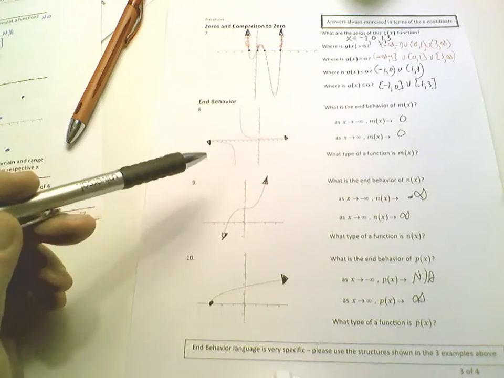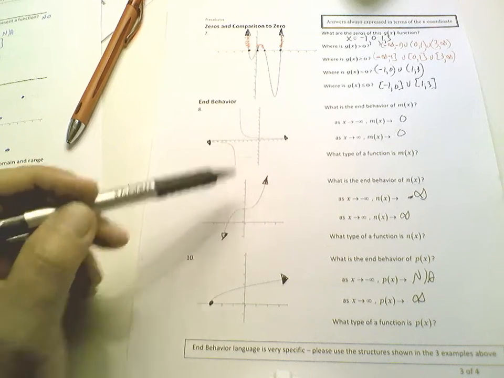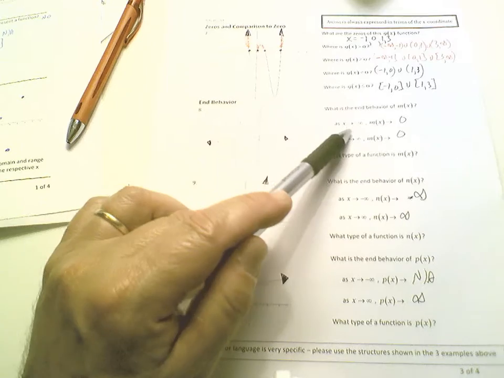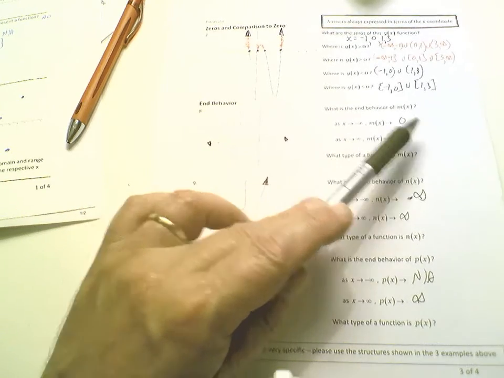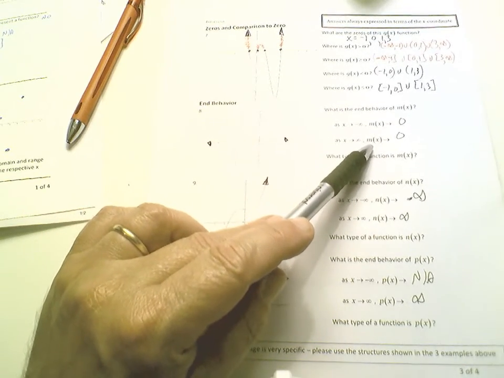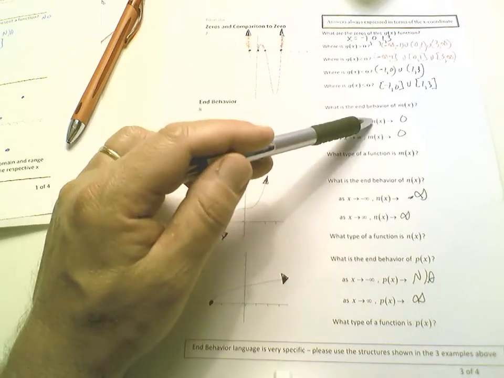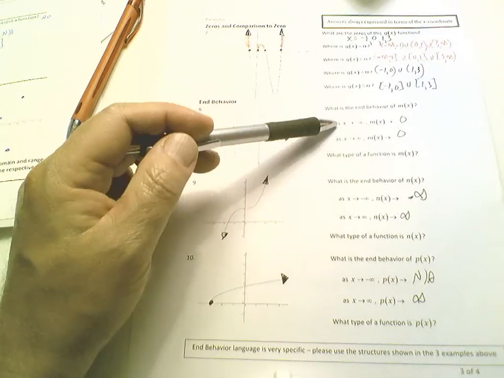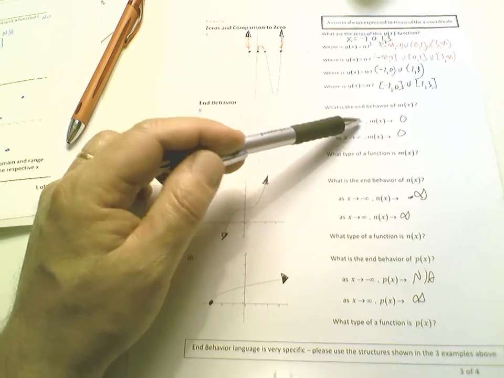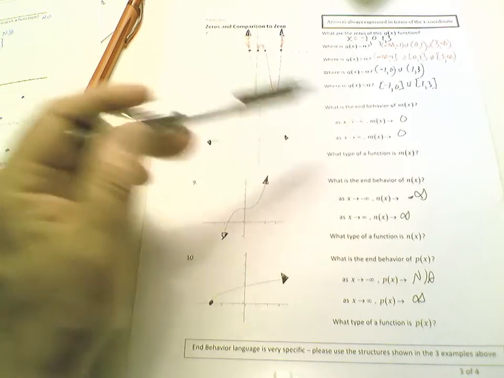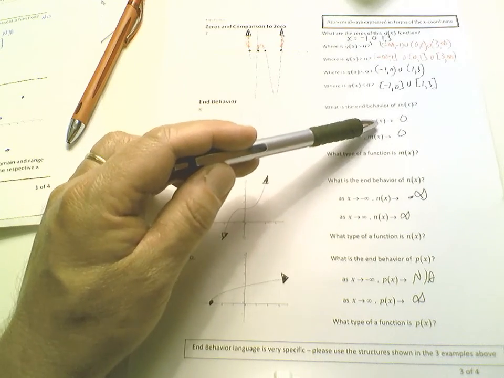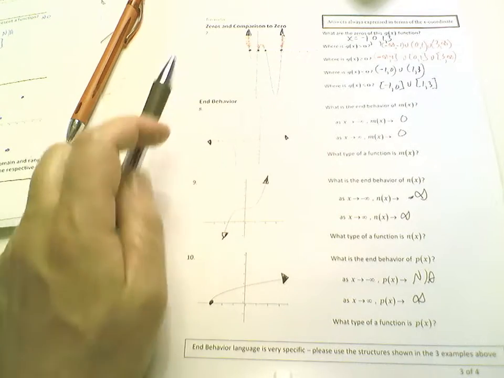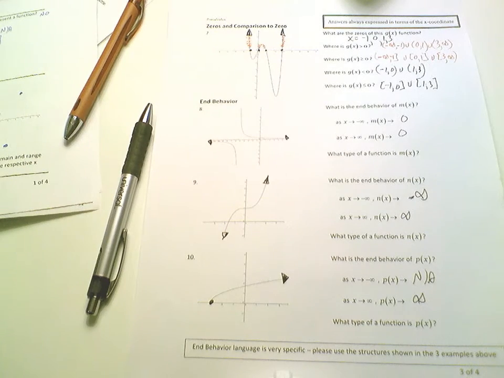And end behavior, which we just did last. Remember the specific language we're looking for. What happens to the function? As x approaches negative infinity, the function approaches what? As x approaches positive infinity, the function approaches. Remember to give the name of the function as you work through this. Your first language is always as x approaches negative infinity, as x approaches positive infinity. After your comma, just put your function name, approaches whatever value you see, and you're good to go. So there we are, the first part of section 2.3.